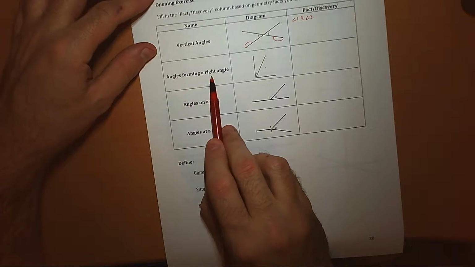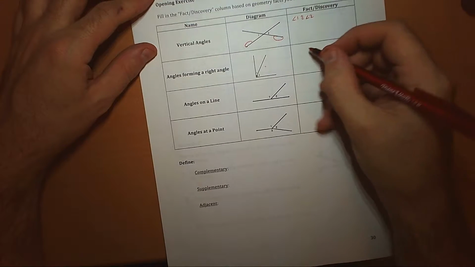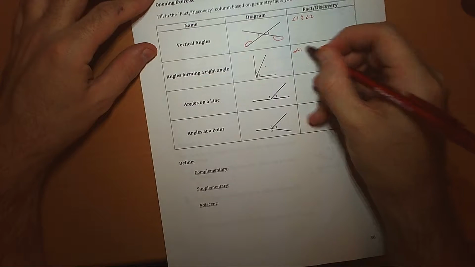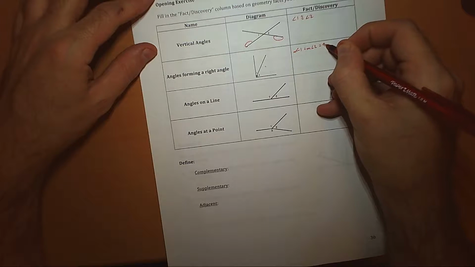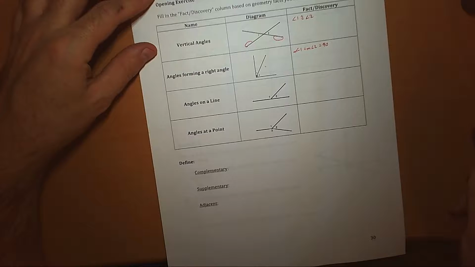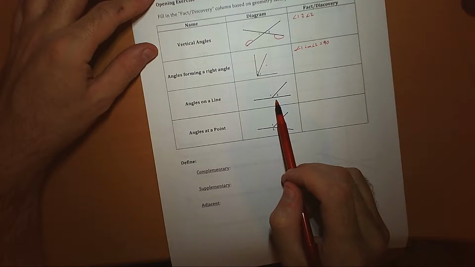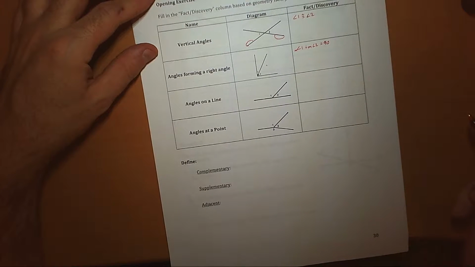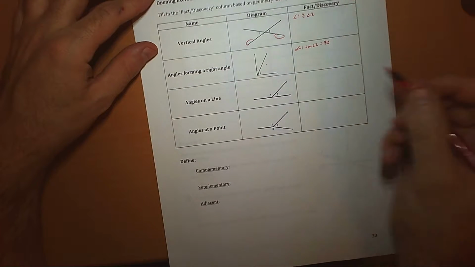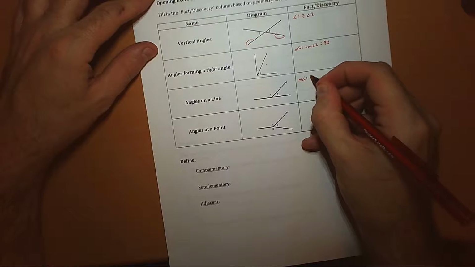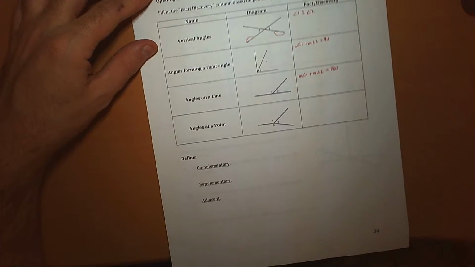Now, we look here, angles forming a right angle. We see here, we know a right angle here has 90 degrees. So we know that the measure of angle 1 plus the measure of angle 2 is going to equal 90 degrees here. Then right here, angles on a line. So we know from our past experiences that a straight line is the sum of 180. It's going to be 180 degrees here. So we see here that the measure of angle 1 plus the measure of angle 2 is going to equal 180 degrees.